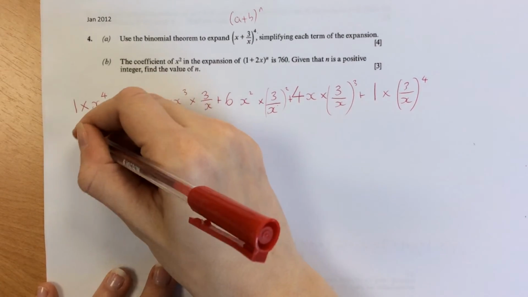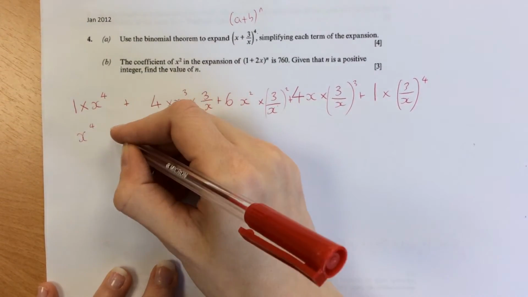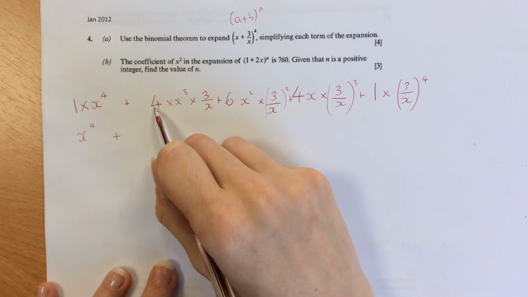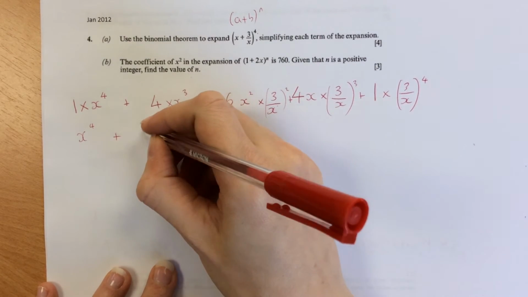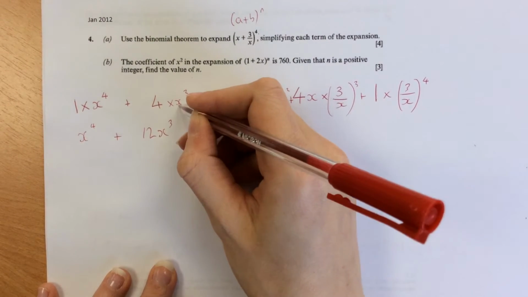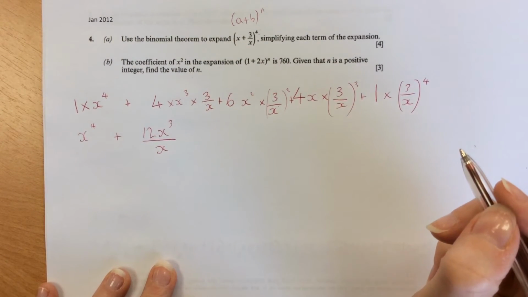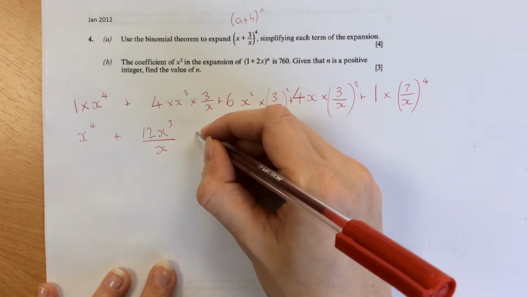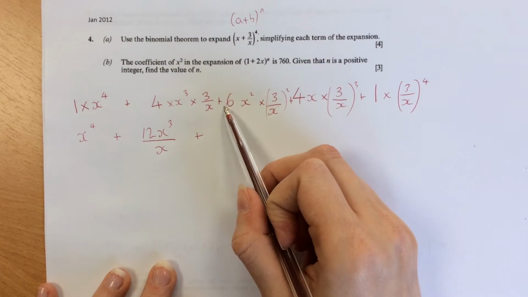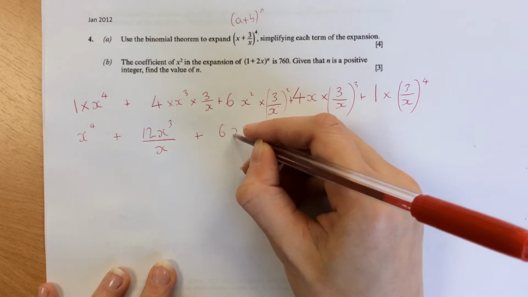Working this out, this is going to give you x to the power of 4. Then we've got 4 times 3 is 12, x cubed on the top, all over x on the bottom there, plus 6x squared.